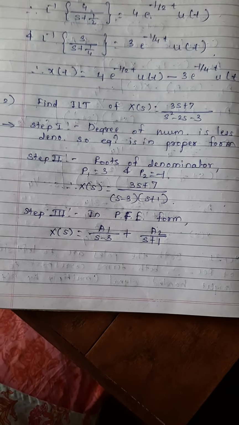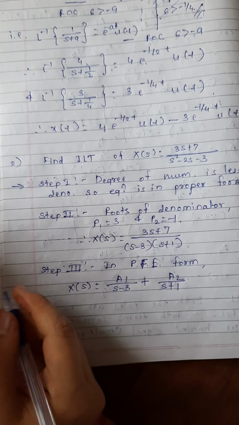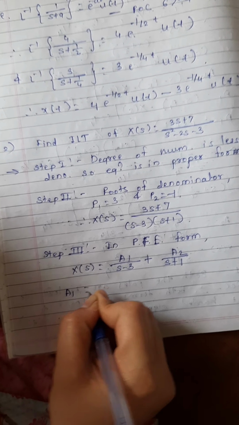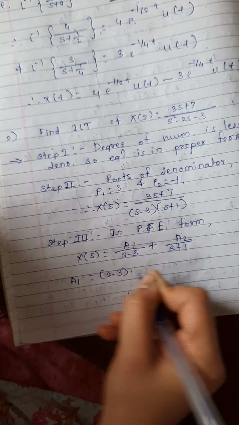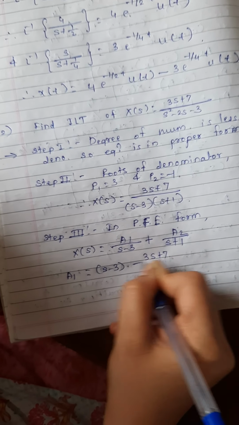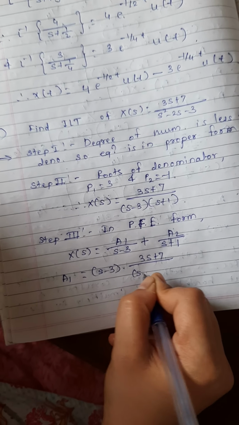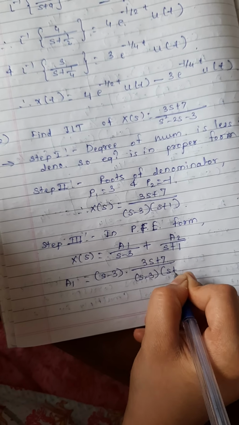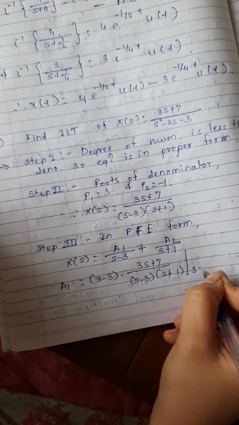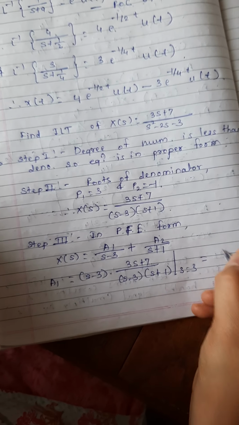So we calculate it. Therefore, a1 = (s - 3)(3s + 7) / ((s - 3)(s + 1)) at s = 3. So we substitute these values.